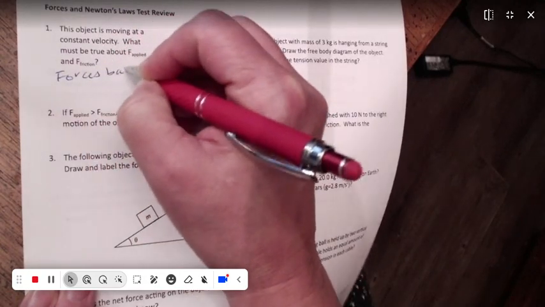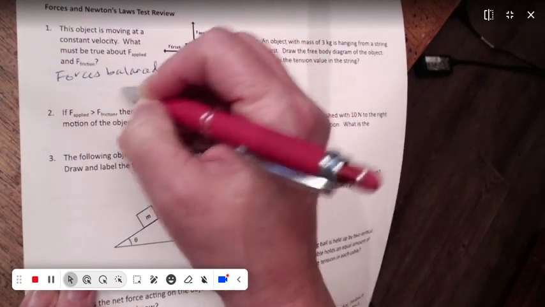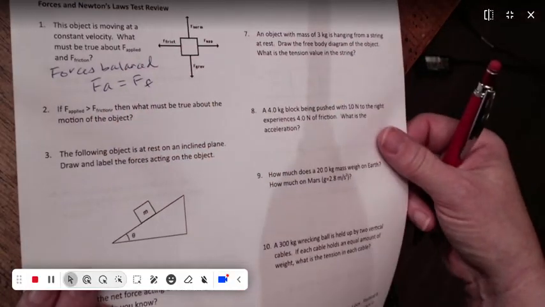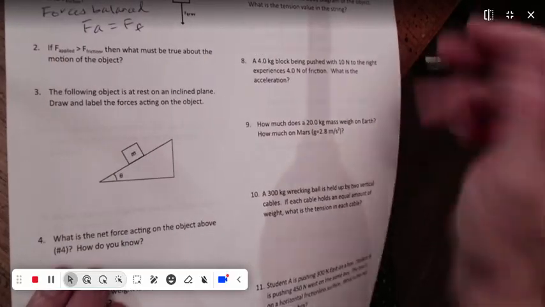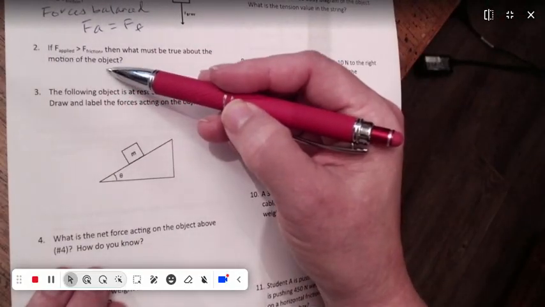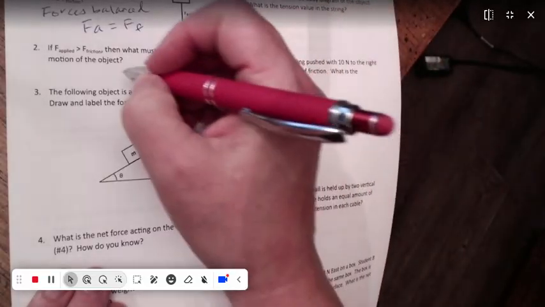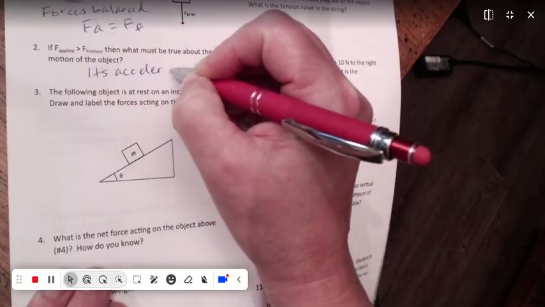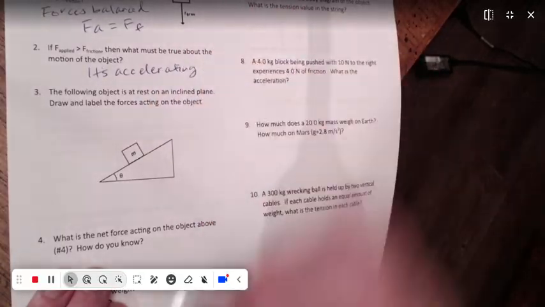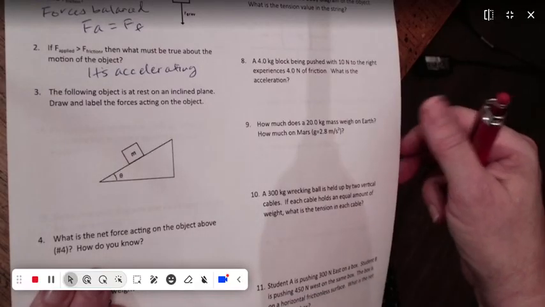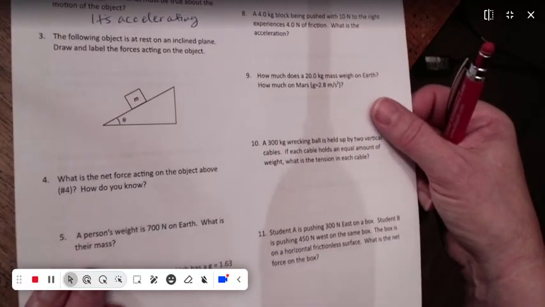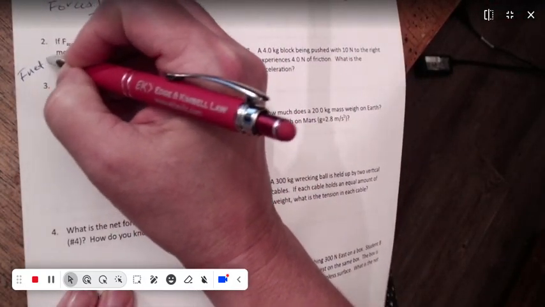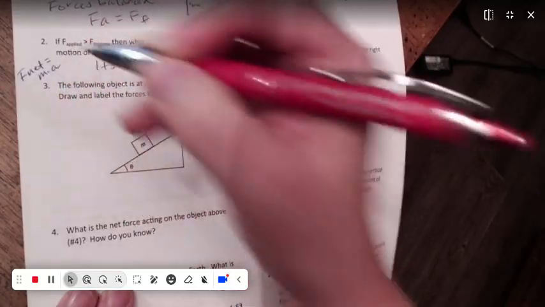So that means that applied force has to be equal to force of friction. Maybe there's some of each. If applied force is greater than friction, then what must be true about the motion of the object? It's accelerating. Somehow it is speeding up or slowing down, but its velocity is changing if those two forces are not equal, because that means we have a net force. Remember Newton's second law, F net equals mass times acceleration.